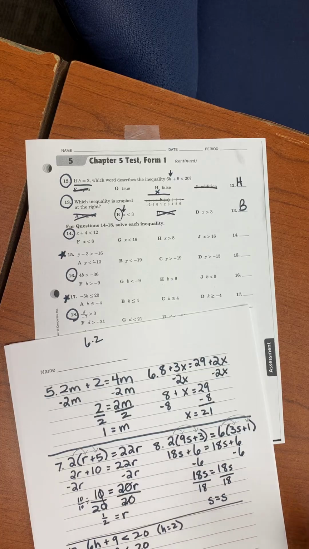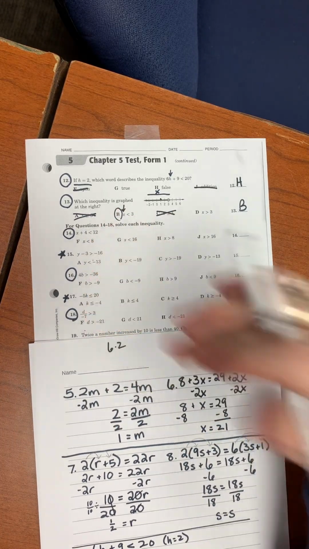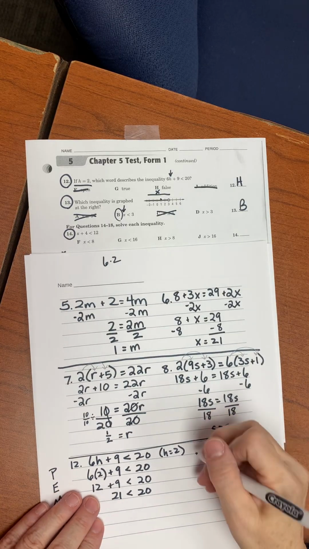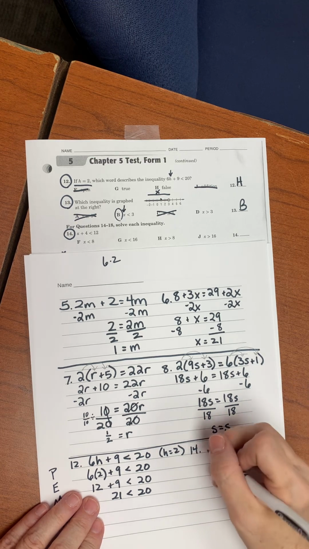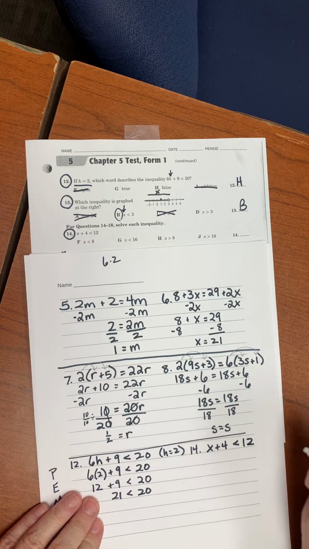Okay, sorry. So for number 14 through 18, I'm going to do all of them. You're only required to do 14, 16, and 18, but just for extra practice if you want it. Okay, let me write this down and then I'll move my paper if you can't see it too well. X plus 4 is less than 12.